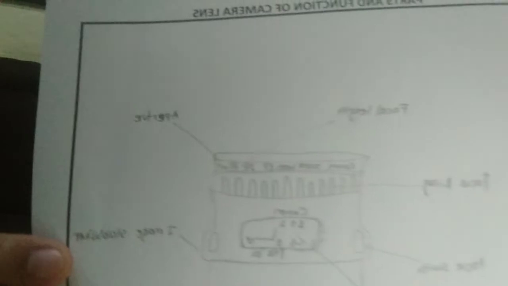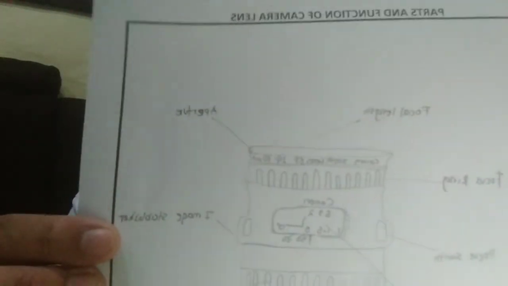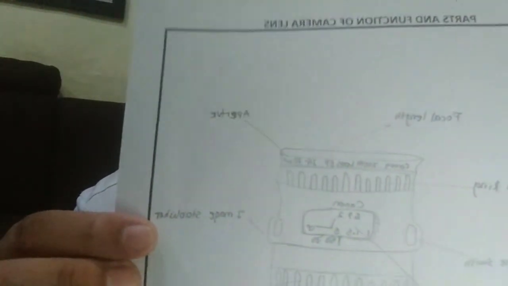And then the next one is the image stabilizer. That is the one on the side. The image stabilizer is a technique that reduces blurring associated with the motion of the camera or other imaging device during exposure.